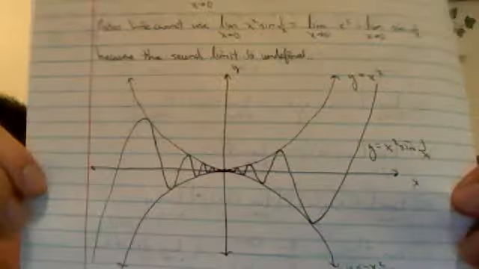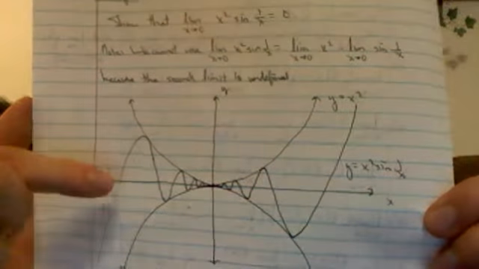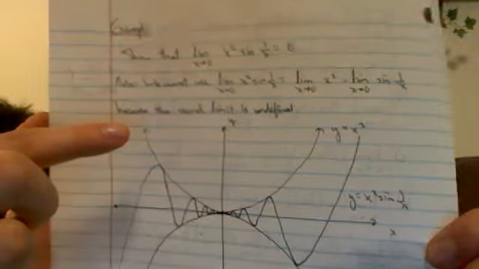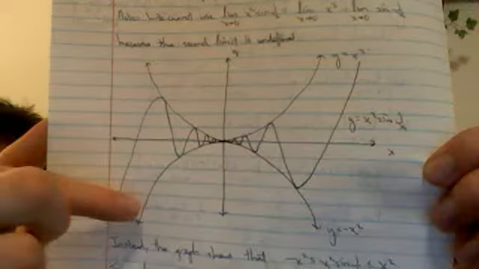So here we have the functions graphed. This one here in the middle is our function, x squared sine 1 over x. And we see that it's bounded on the top by y equals x squared, and on the bottom by y equals negative x squared. So we have that negative x squared is less than or equal to x squared sine 1 over x, which is less than or equal to x squared. We know that the limit as x approaches 0 of x squared equals 0, and the limit as x approaches 0 of negative x squared equals 0.